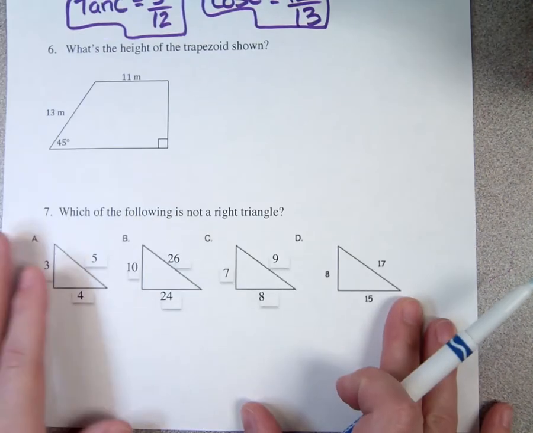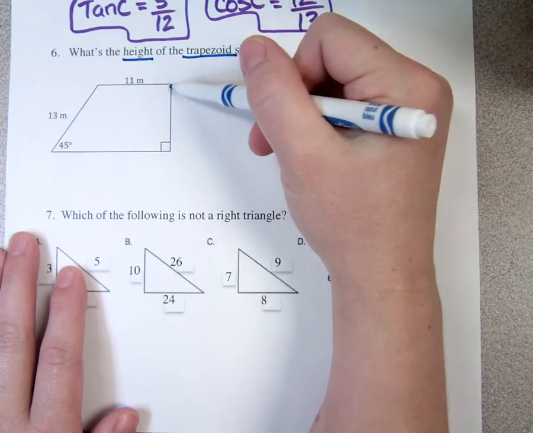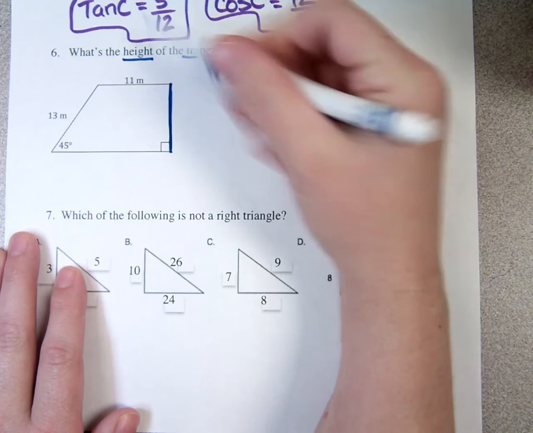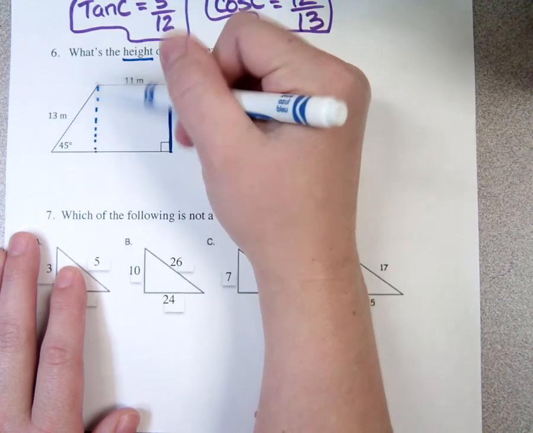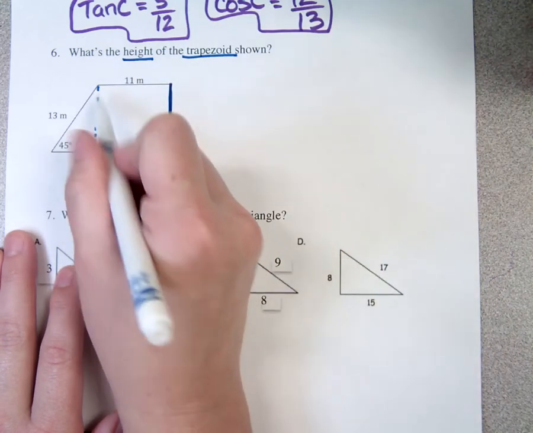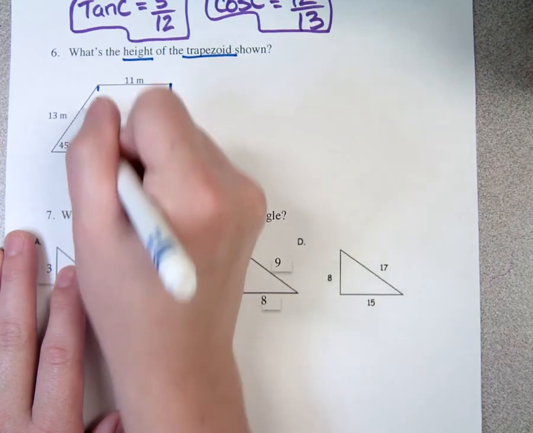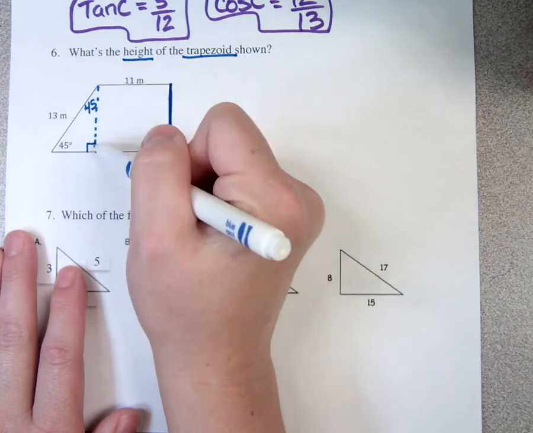All right, number 6. I want to know the height of the trapezoid. So this represents the height right here, straight up and down, connecting the two bases. This also represents the height, straight up and down, connecting the bases. So I know that the height, the altitude, makes a 90-degree angle with the base. If that's 45 and that's 90, then this guy's 45. And this is what I'm looking for.